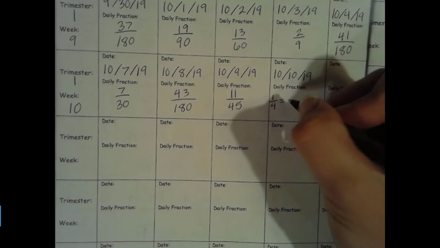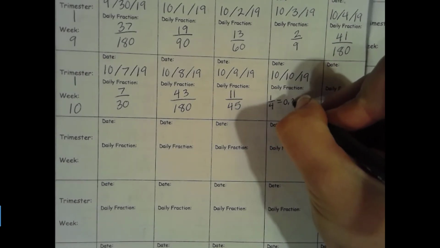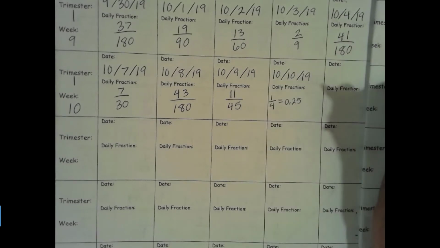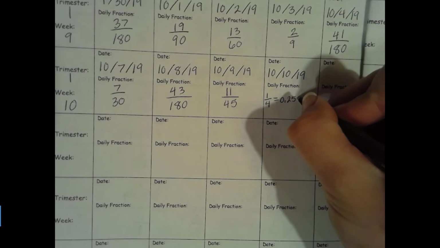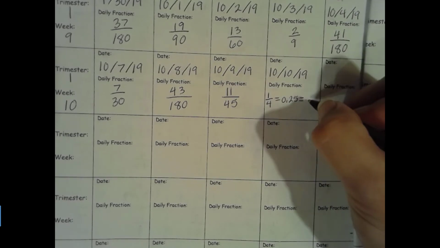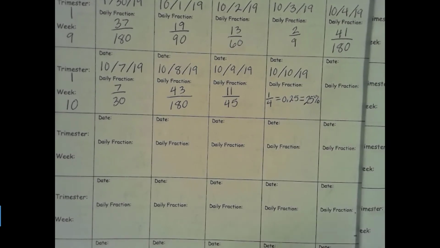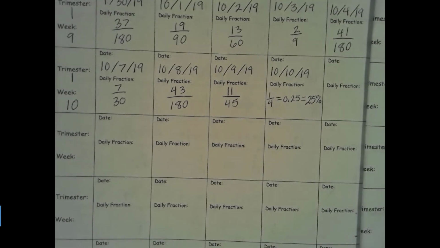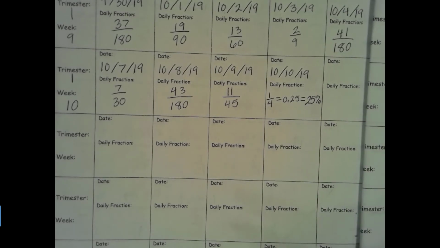That is why the coin quarter is called that, because it takes 4 quarters to make $1. So it's the same as 25 hundredths. In money, that would be 25 cents, which is what a quarter is worth, which is equivalent to 25%. So we've finished 25% of the school year. We have 75% left, or 3/4 of the school year left.